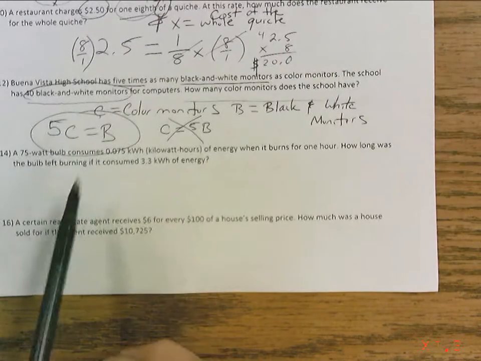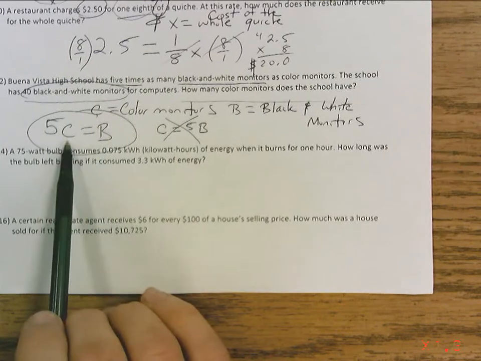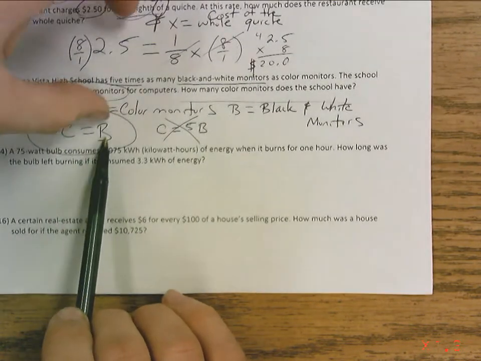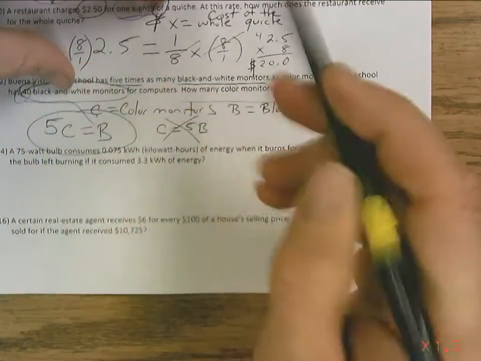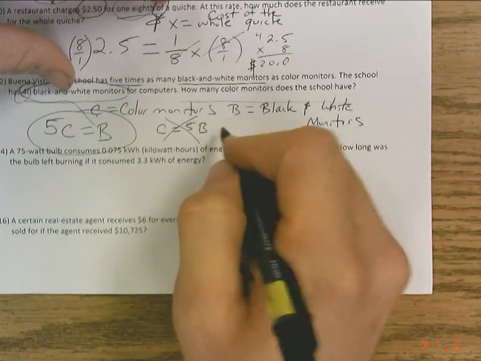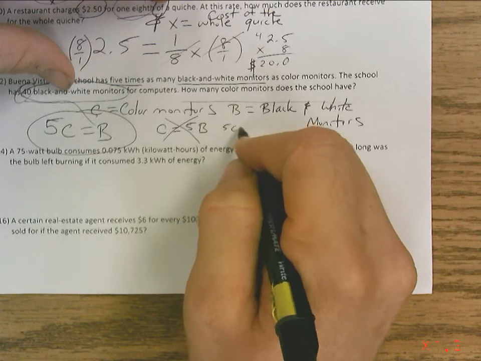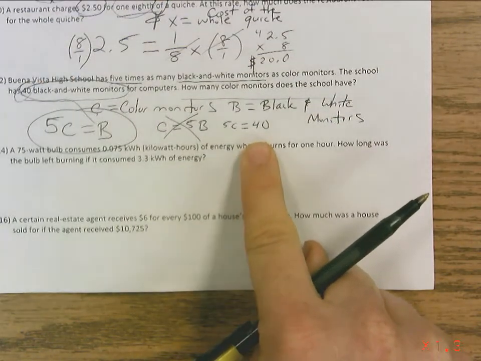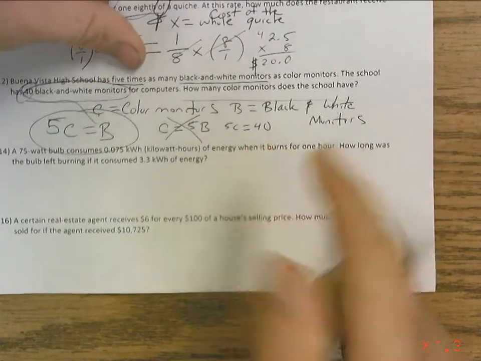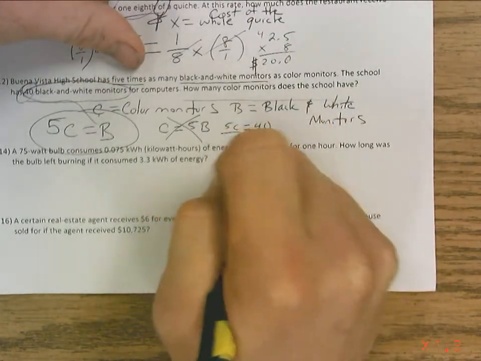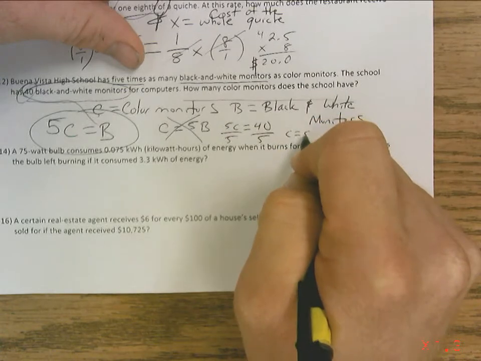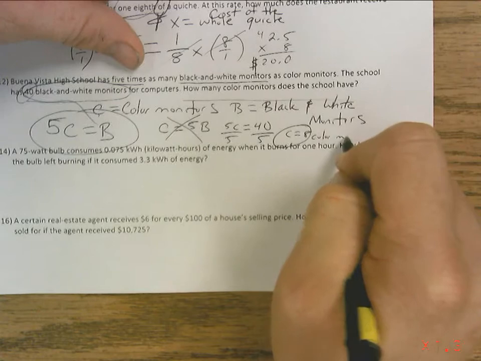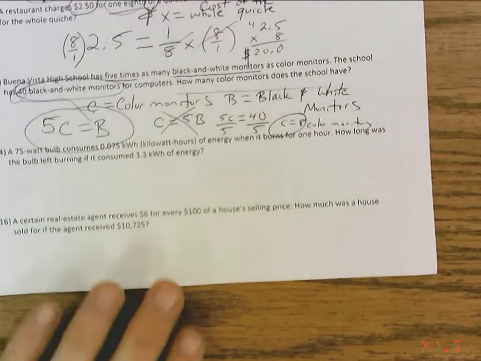Now, how would we solve this problem? Do we know what C or B is? Lauren, what are you thinking? B is 20. Okay, that's huge. See this 40? We're going to plug it in. Right here, I'm going to write 5C equals 40. You guys see that? That's huge. You have to have that on your paper. Once you have that, you divide by 5, and you will notice that C equals 8. 8 what? Color monitors. Okay, congratulations. That's a pretty intense word problem.